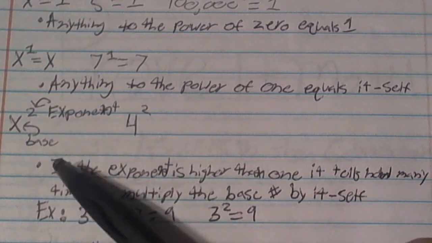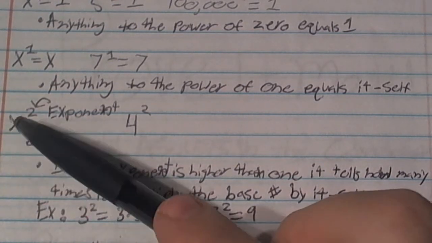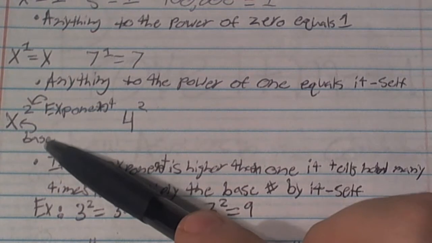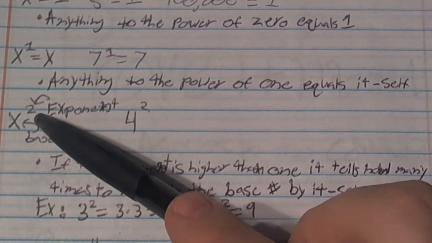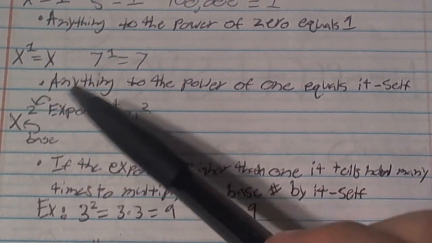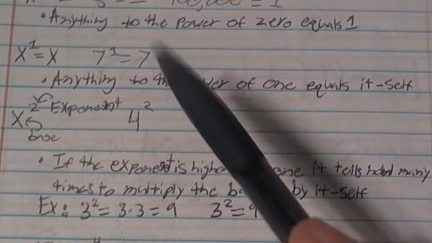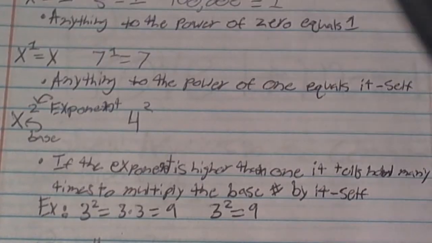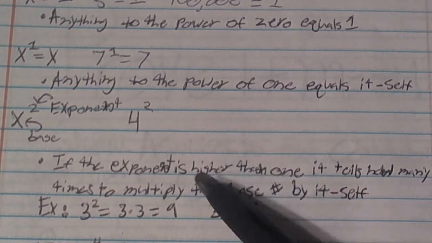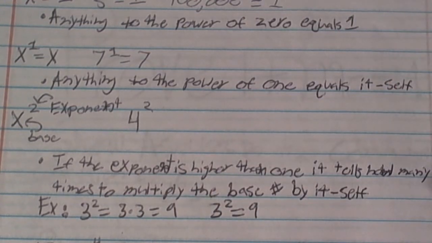So for a quick bit of terminology, x, or where the big number would be, is called the base, and then where the little number would be in the top right corner, it's the exponent. So right here, 4 is the base and 2 is the exponent. The pattern for this is, if the exponent is higher than 1, it tells how many times to multiply the base number by itself. And here at the bottom of the screen we have an example.